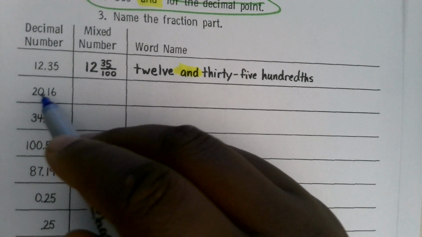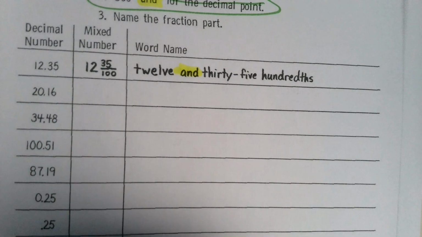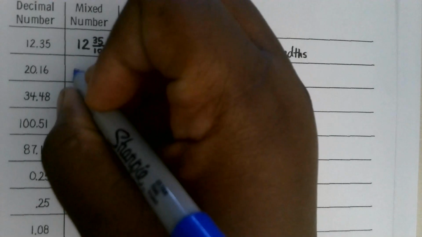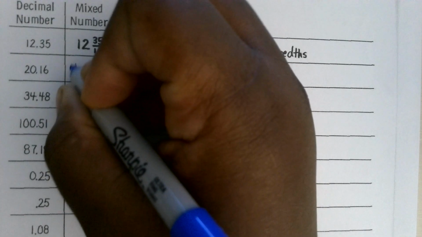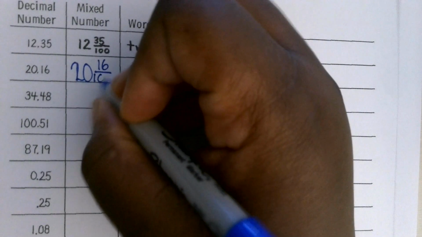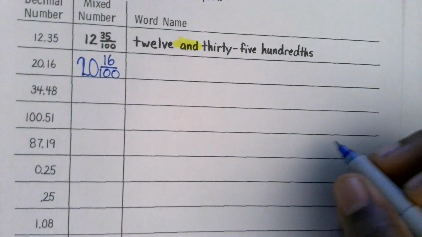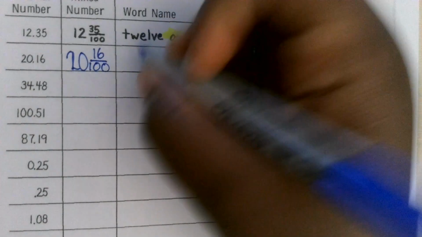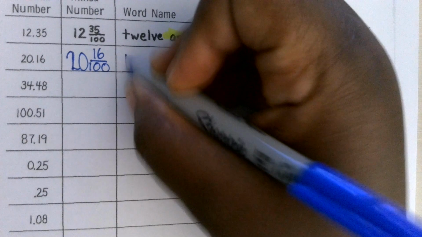So we have 20 and 16 hundredths. So I'm going to write the mixed number 20 and 16 hundredths. Now, step 1, I'm going to name the whole part, 20.